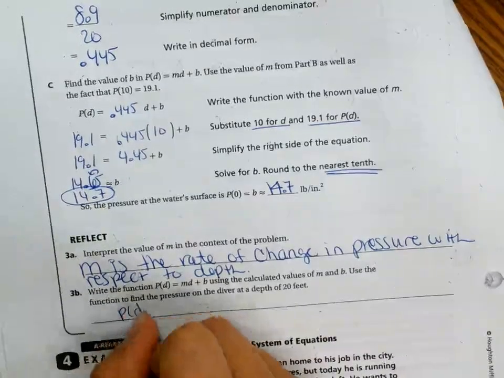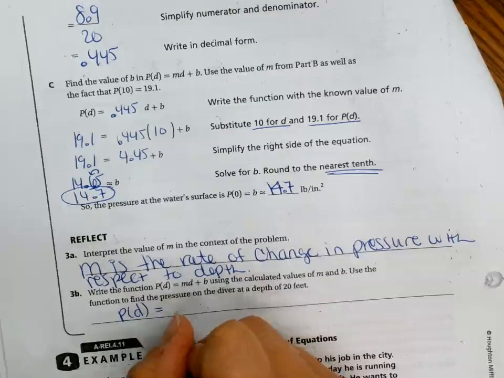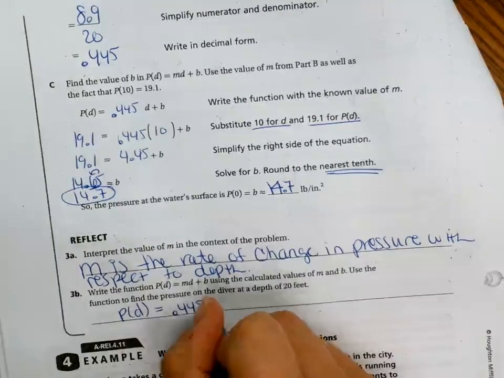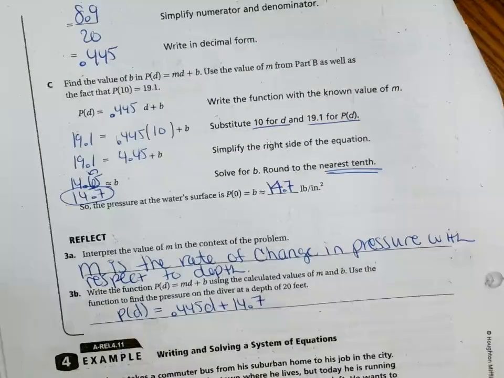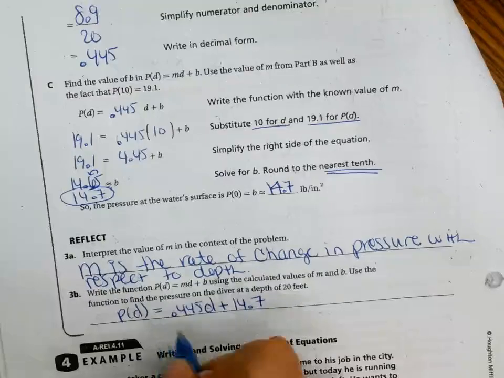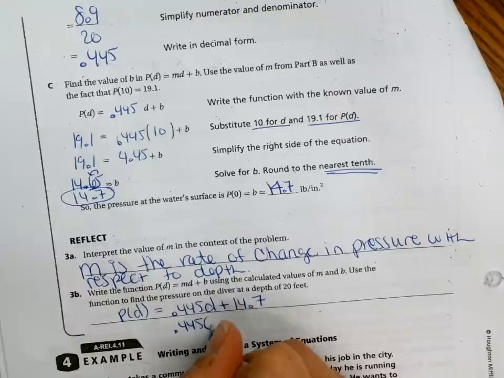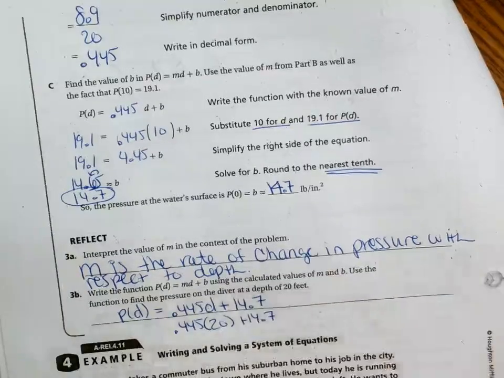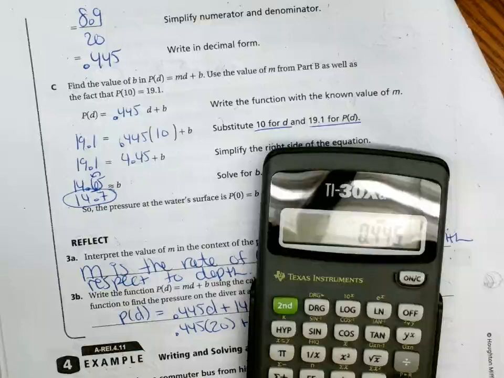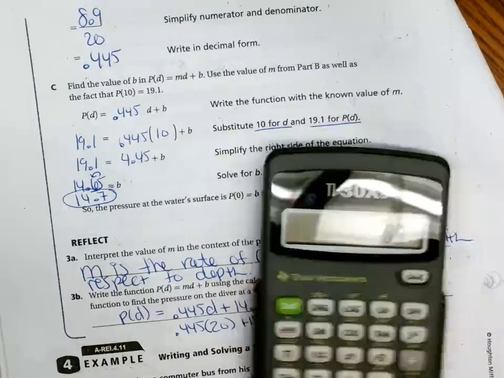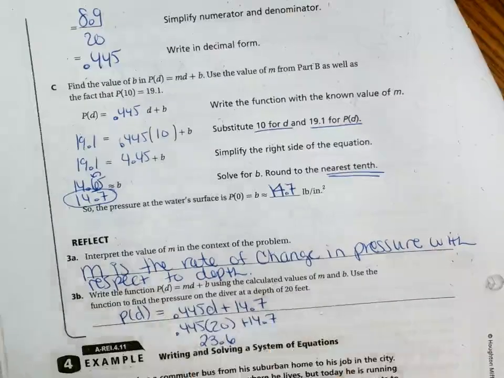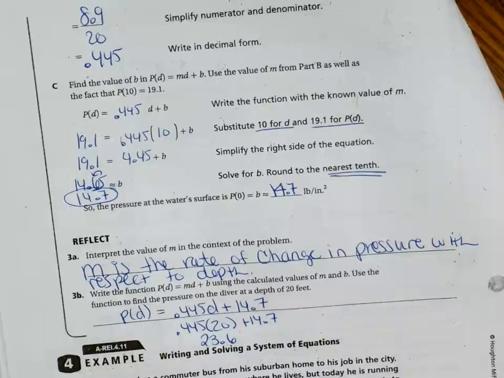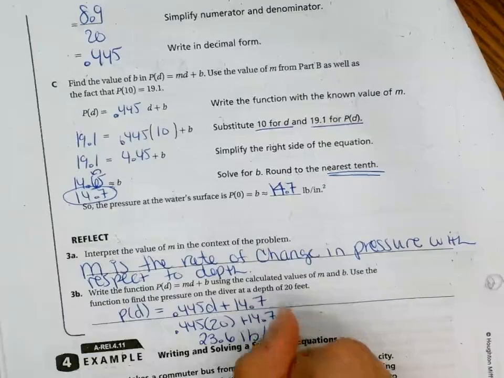So we have P of D equals our slope. We got a slope of 0.445 D plus 14.7. That is our equation. Then they want us to do it with a depth of 20 feet, so we need to plug in a 20. 0.445 times 20 plus 14.7 is 23.6, and that's in pounds per inch squared.